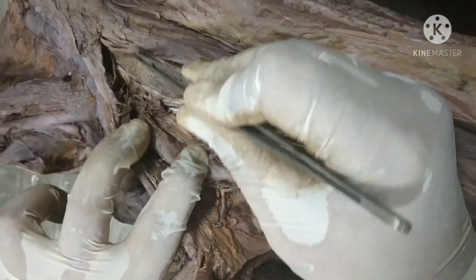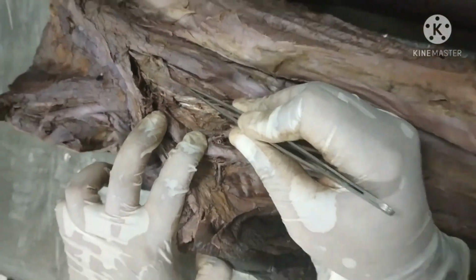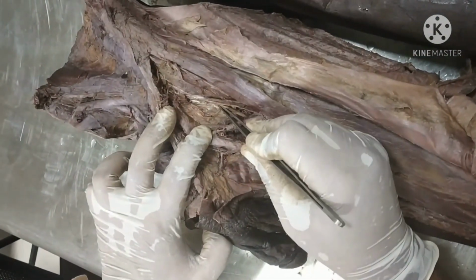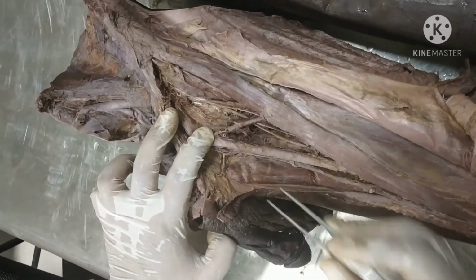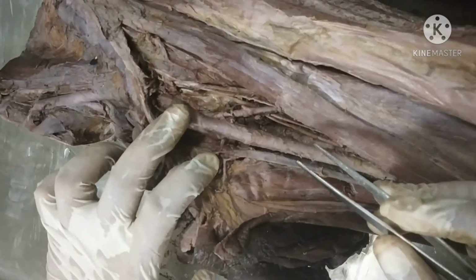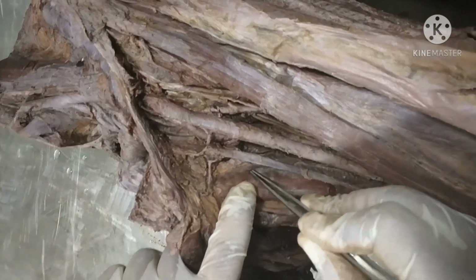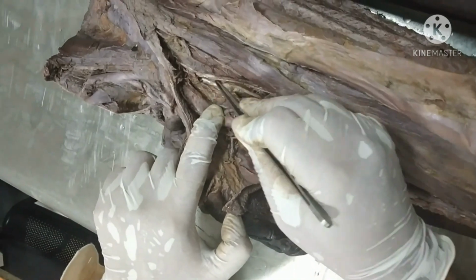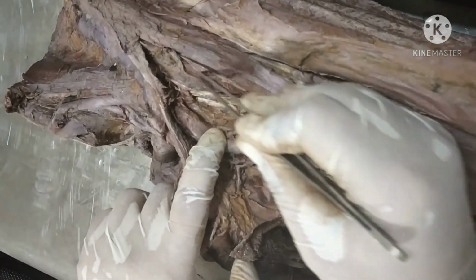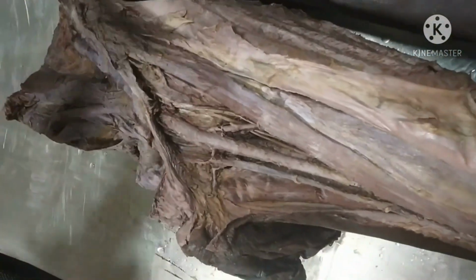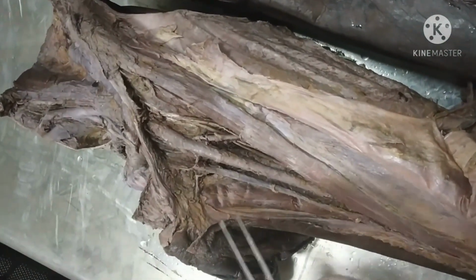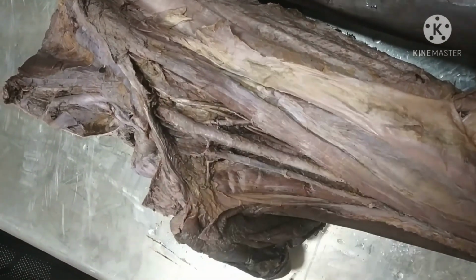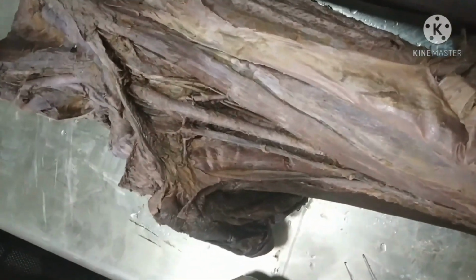The next muscle that forms the floor is the iliacus. The iliacus and psoas major fuse to form a common tendon that will be inserted into the femur. If you see the floor muscles from medial to lateral: adductor longus, next pectineus, next your psoas major tendon, next iliacus. These are the muscles forming the floor.